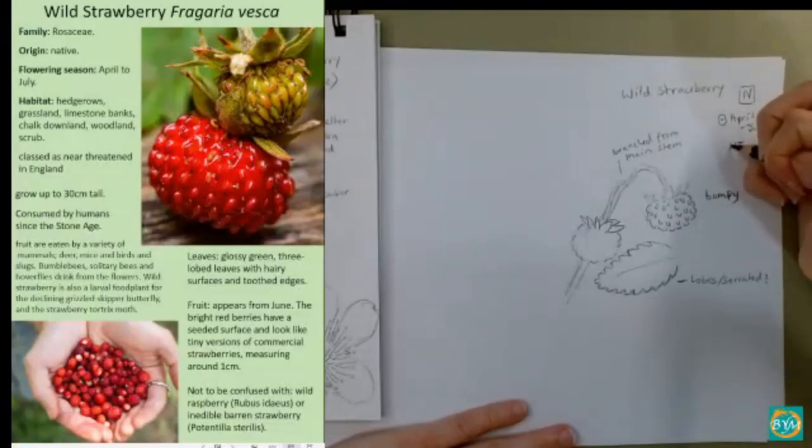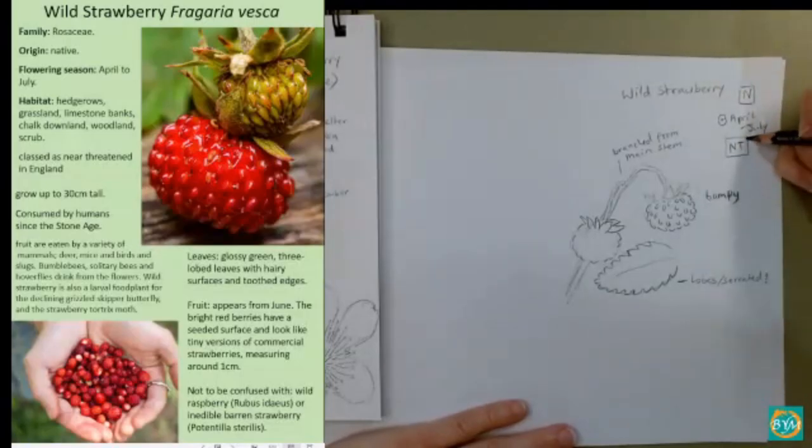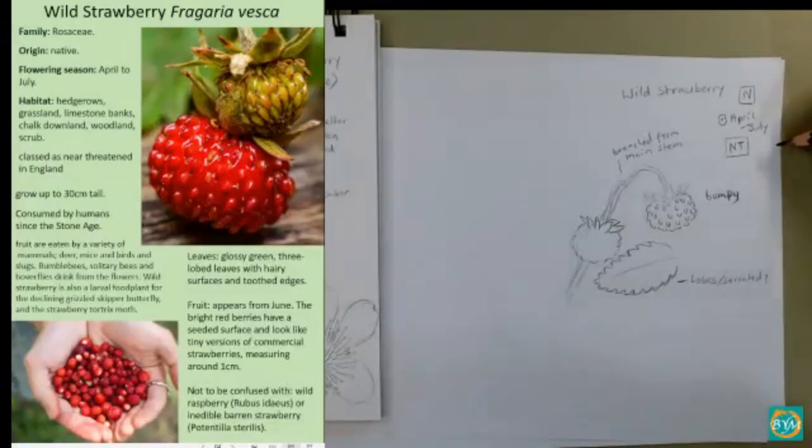So again, I tend to abbreviate the classifications. Endangered is an E, near threatened is NT. And again, I like to put them in little boxes, so I'm going to do that as well.